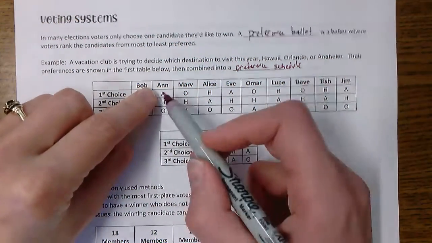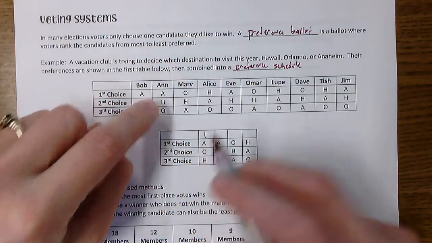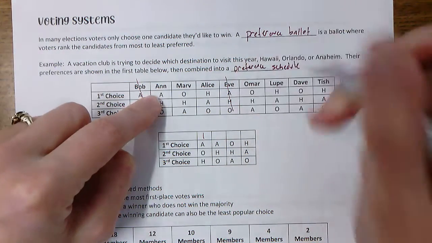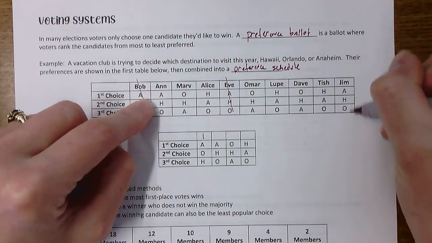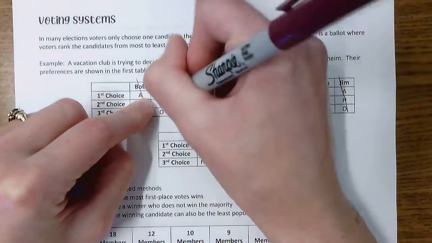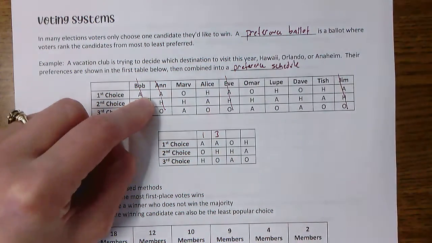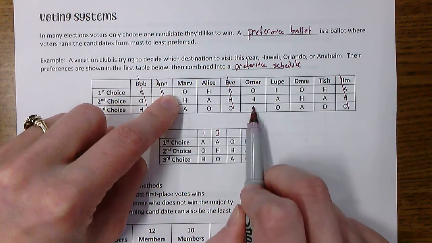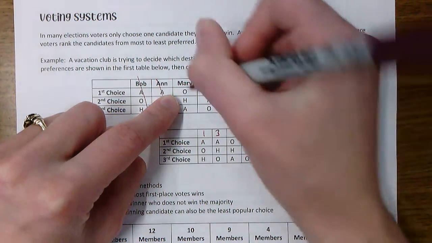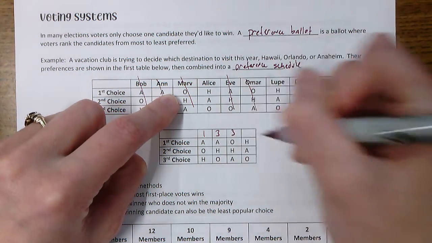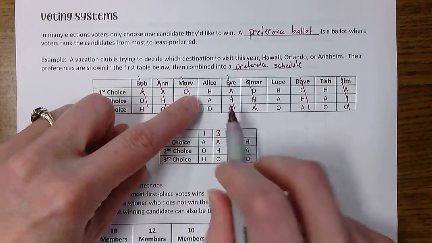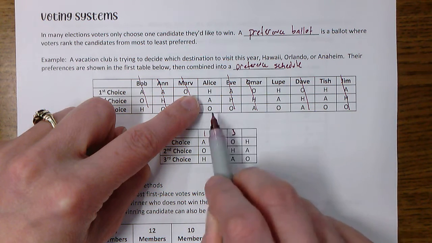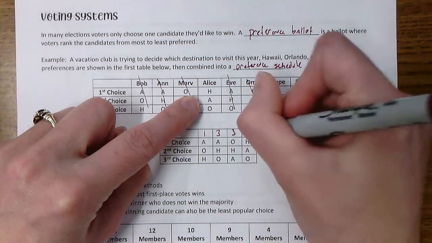Okay, Anne, she wanted AHO. How many other people said that? Well, Bob's already out, right? Eve also said that. So that's Anne and Eve so far. So we're at 2. And then Jim also said that, right? So that's 3 people who all together said the same order there. The next one, OHA. Did anybody else agree with Marv? Omar did, and so did Dave, right? So Marv, Omar, and Dave, those 3 people, ranked them in this order. And then last but not least, Alice and Lupe, or Lupe, I don't know how to say that, right? The 2 of them agreed in this particular order, so there were 2 here.